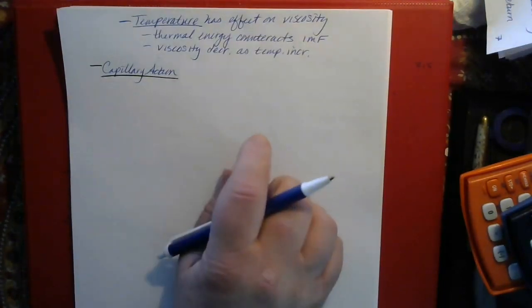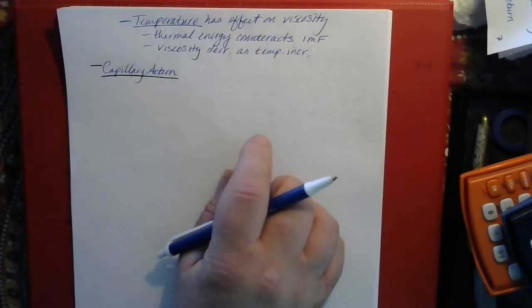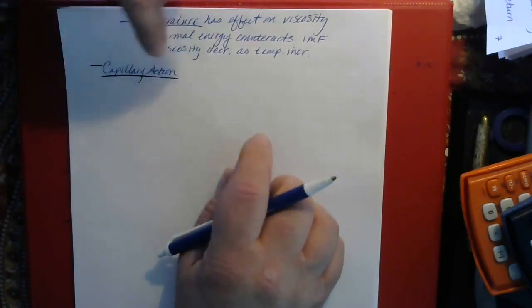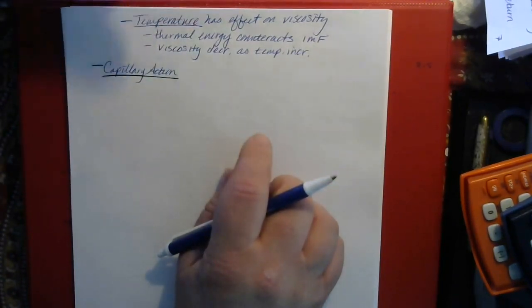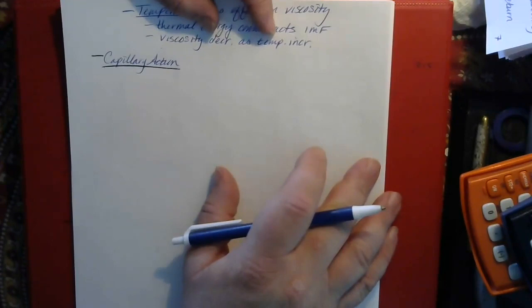I think there has been some stuff in some of the labs that refer to the meniscus that you have to deal with when reading the volume of a liquid in something like a burette or a graduated cylinder. That is because of capillary action that the meniscus exists. And we'll get to that in a moment.